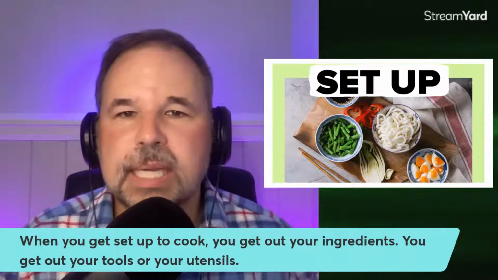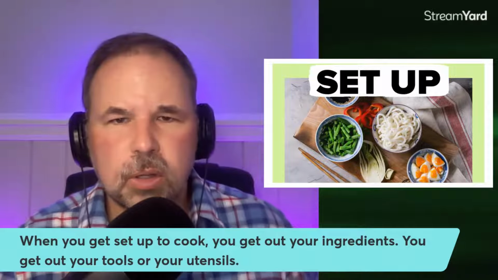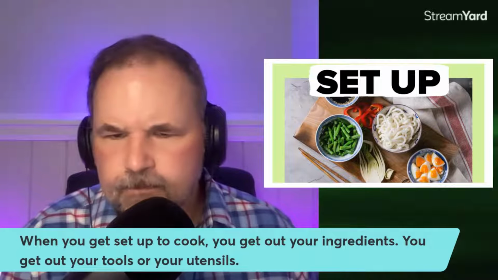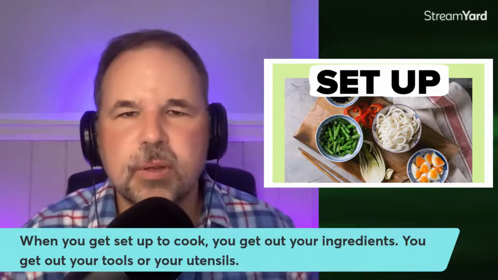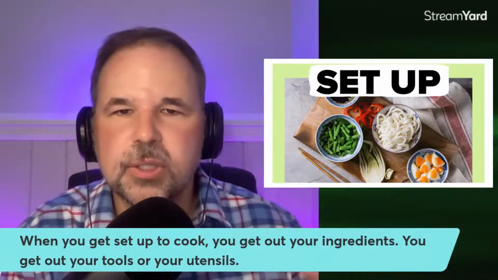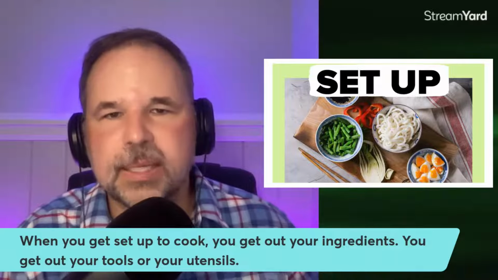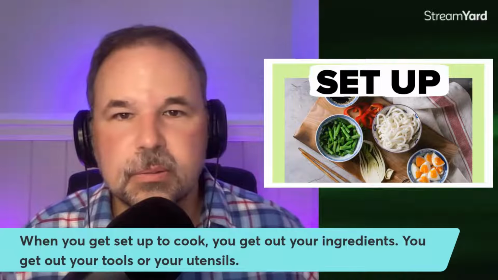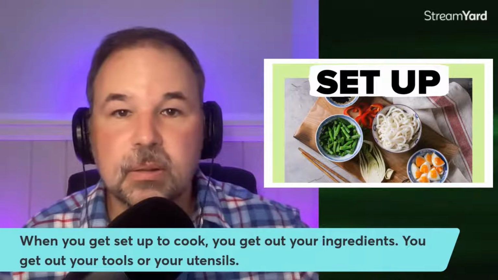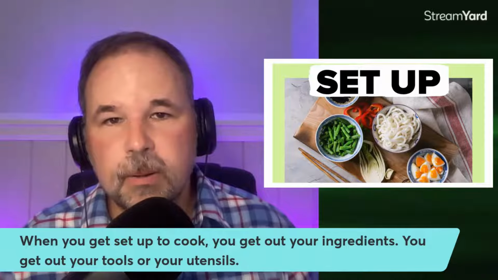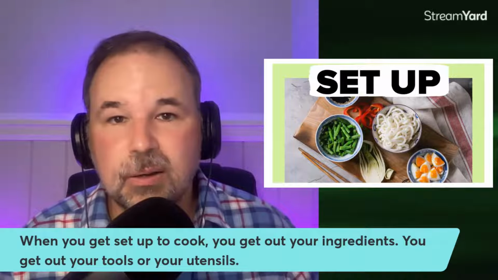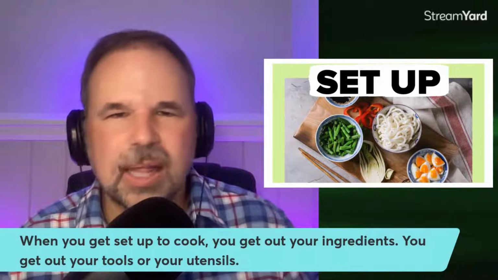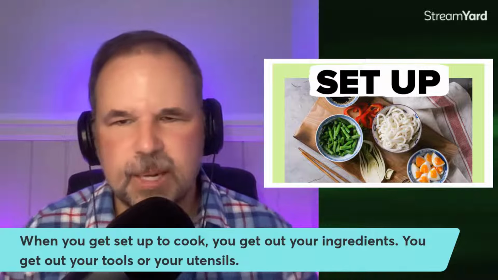But you might also get out your tools or your utensils. So utensils are the tools you use to make something. So you might even have a writing utensil. That could be a pen or a pencil. But a utensil for cooking might be a spatula, or it might be a whisk, or it might be a spoon. I'll have a picture of a whisk in just a minute.